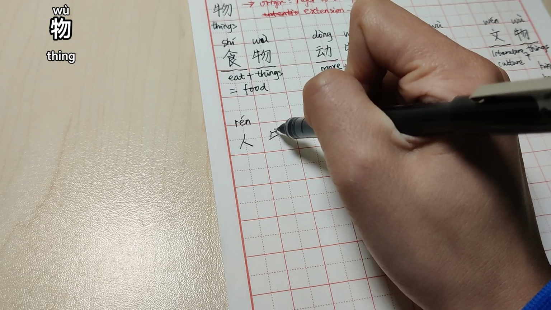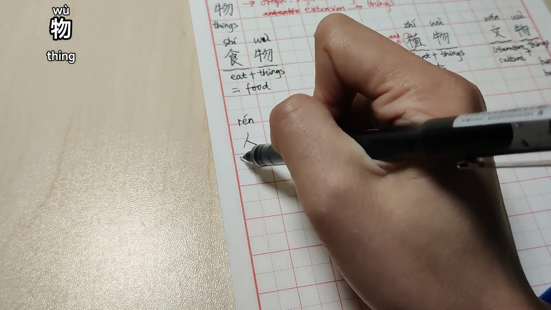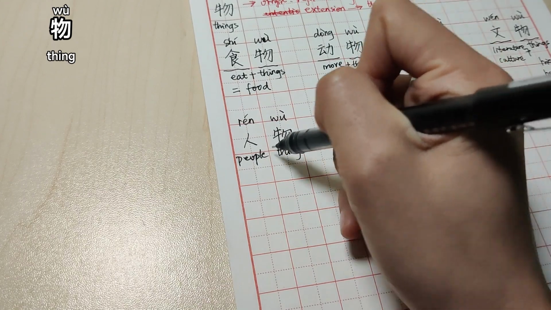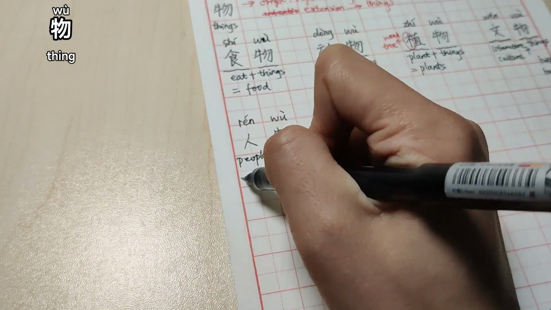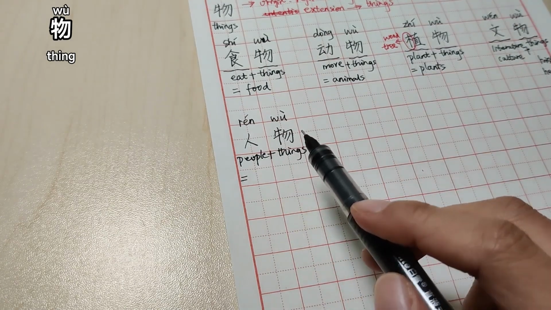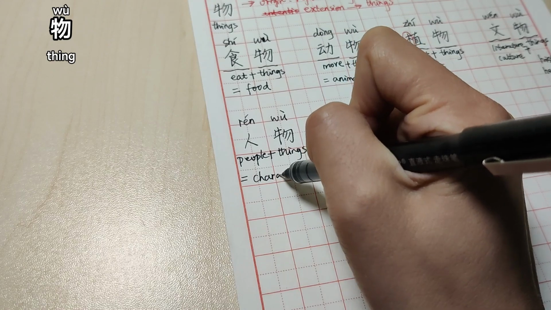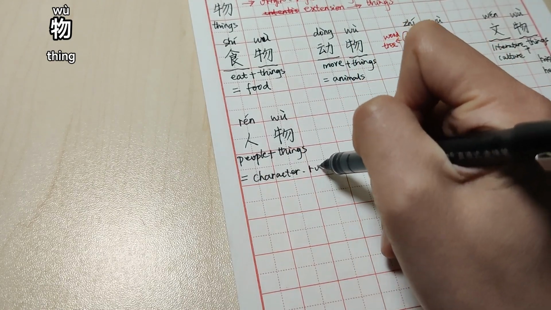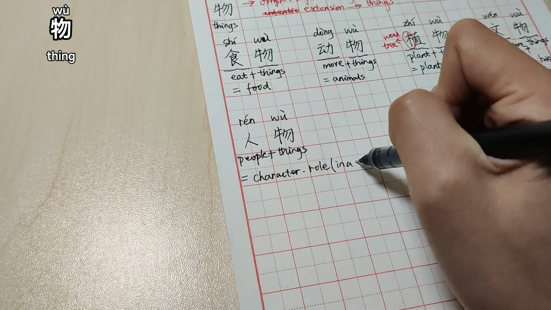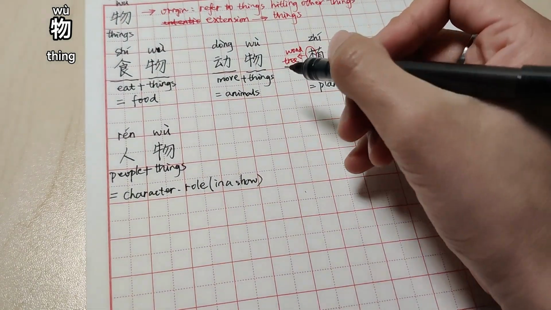人物. Okay, 人 people, 物 things. People things? Well, it's like the people, that kind of a thing, kind of playing a role somewhere. So 人物 could mean a character or a role. And usually we're talking about the 人物 in a show or a program.